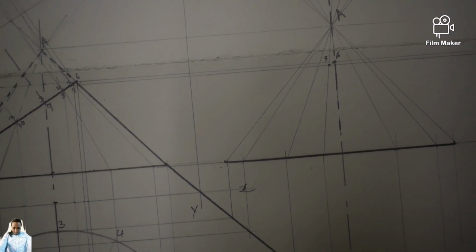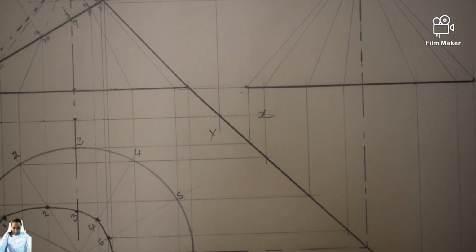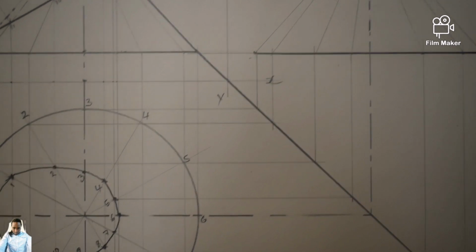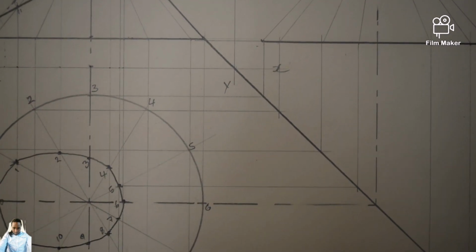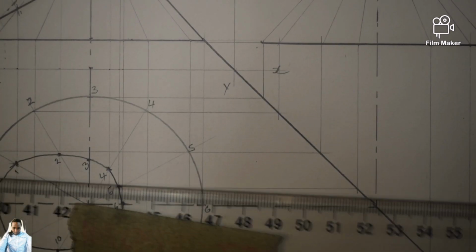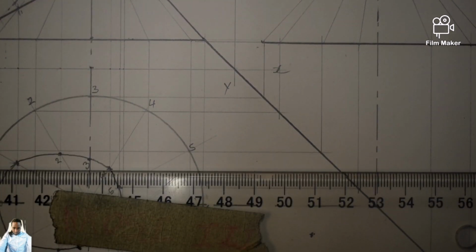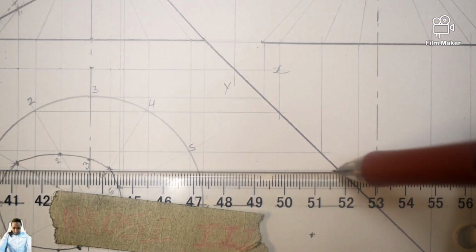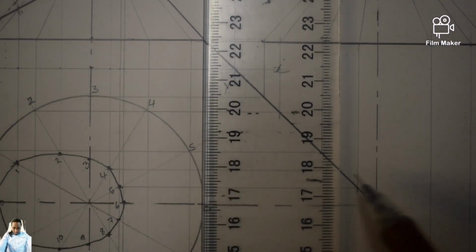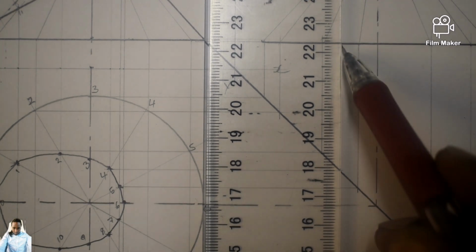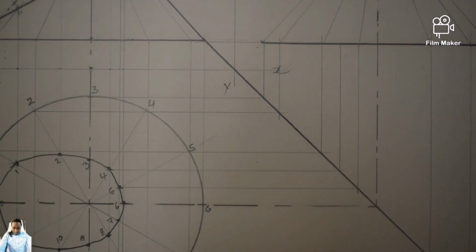Then from there, we are going to approach point 4, which is this one. Take it horizontally. There you go. Once it touches the line of 45, go. Once it touches the bottom part of your left view, goes to your apex point.